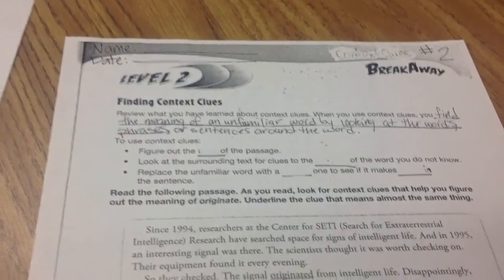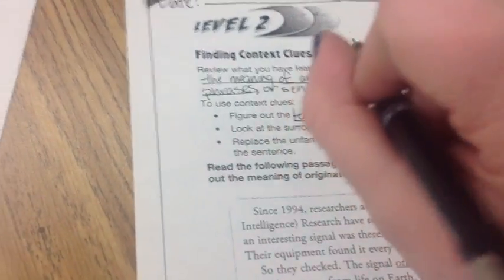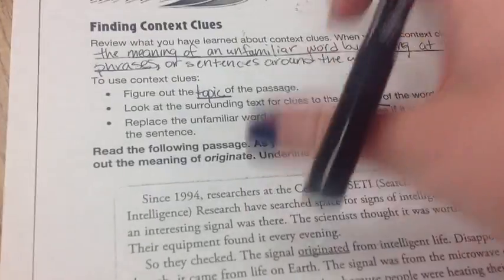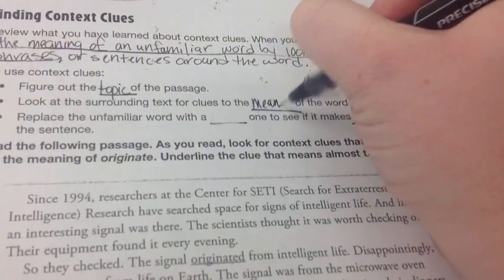Okay, to use context clues, figure out the topic of the passage. Let's go ahead and write topic now. Look at the surrounding text for clues to the meaning of the word you do not know. Let's write in meaning.